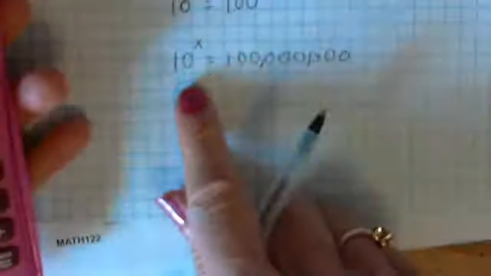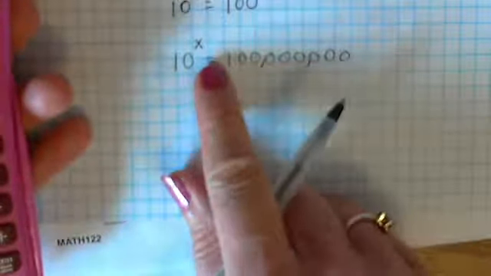But what about this one? 10 to what power equals 100 million? Now I could just start guessing powers, 10 to the third, 10 to the fifth, 10 to whatever. But it might be quicker in this case to change this to exponential form. So we'll grab my index card. This time it's going to be log base 10 again of my answer, 100 million. And that equals what?